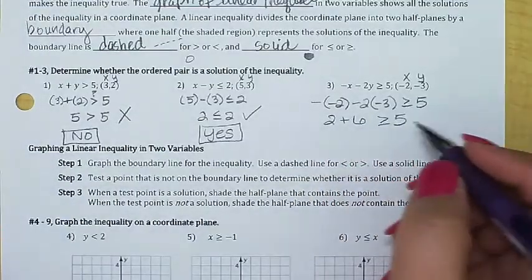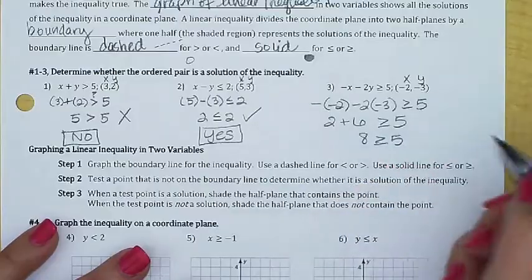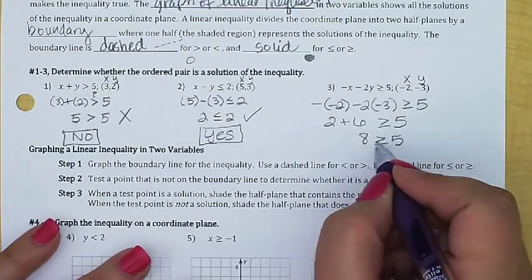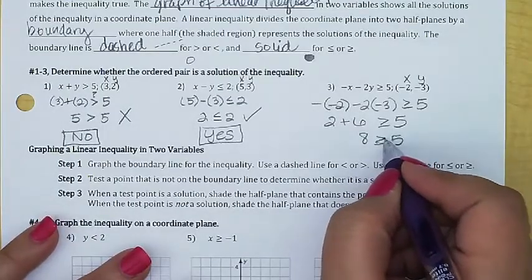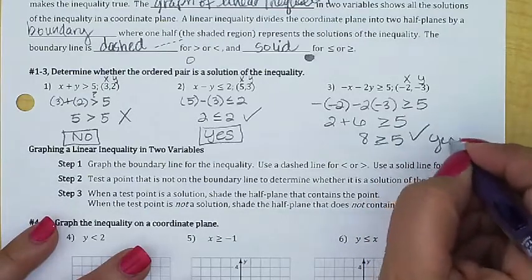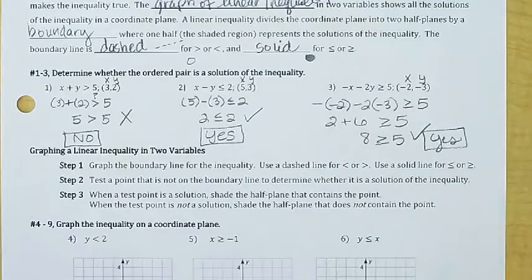And then 2 plus 6 is 8. And then here comes the $1 million question. Is this a true statement? Is 8 greater than or equal to 5? The answer is yes. 8 is greater than 5. It meets that top criteria there. So the answer is yes here, and that ordered pair is a solution. Okay, so that's how you test a point. Plug it in, see if it makes the inequality true.